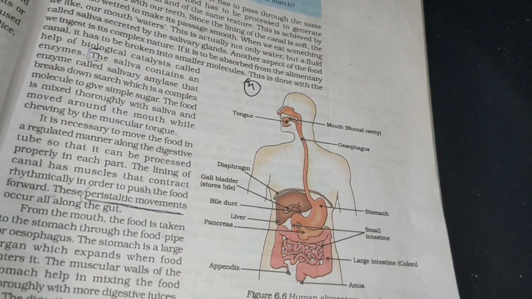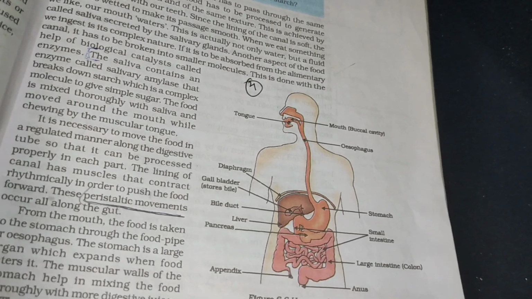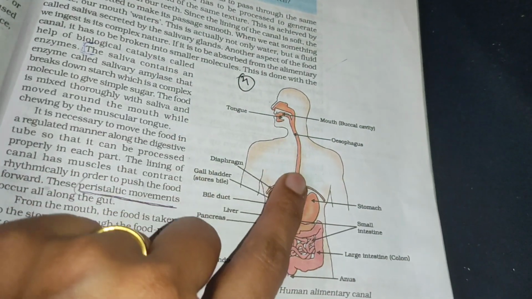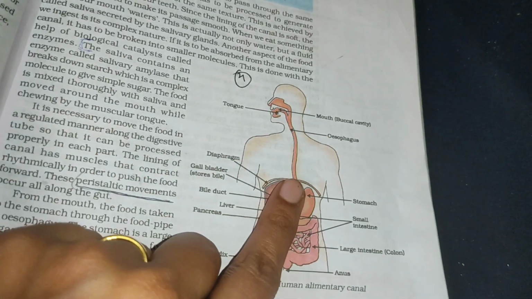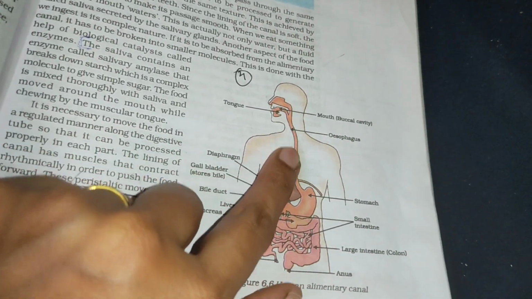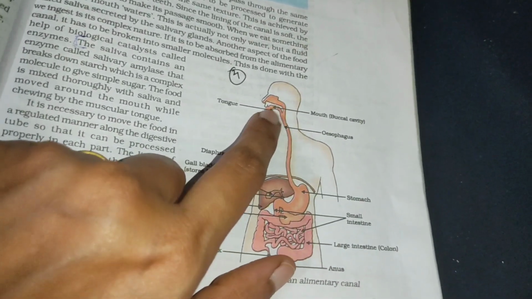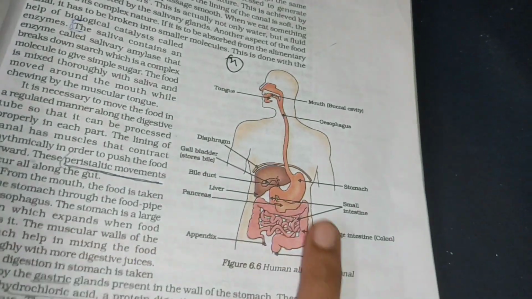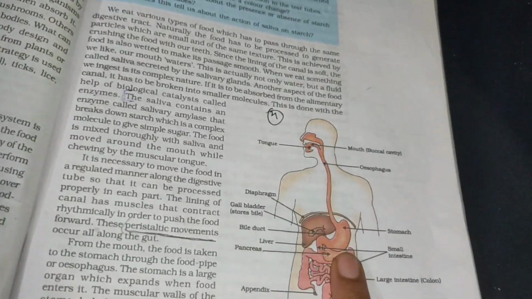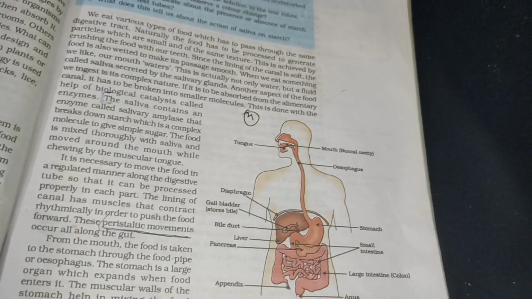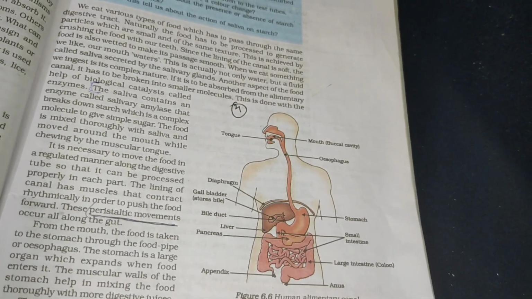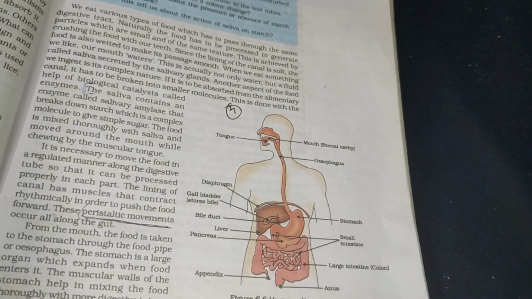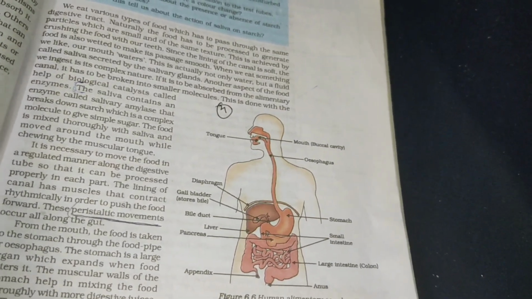No digestion takes place in the esophagus, only peristaltic movement, which moves the food from the mouth to the stomach. This only transfers the food. The stomach is a large organ that can expand. The muscles of the stomach contain many digestive glands, which secrete digestive juices.